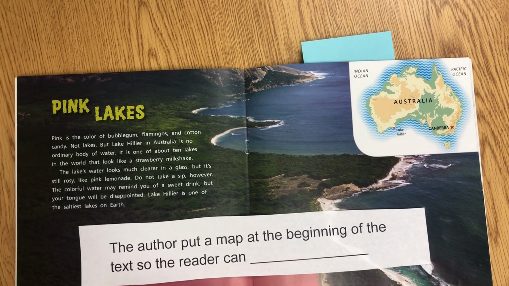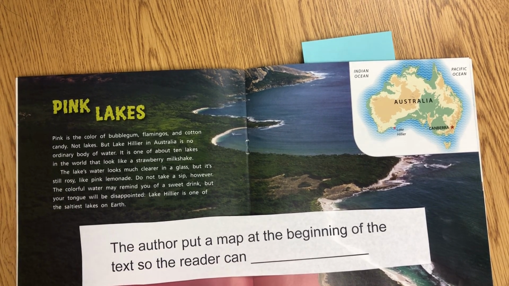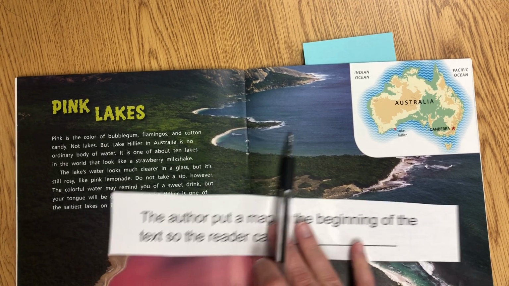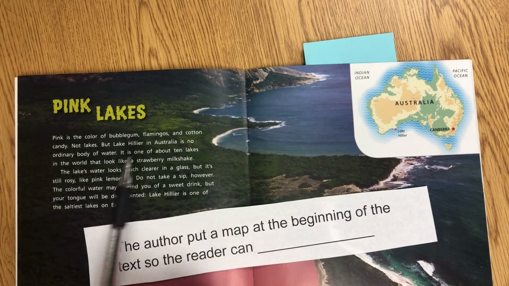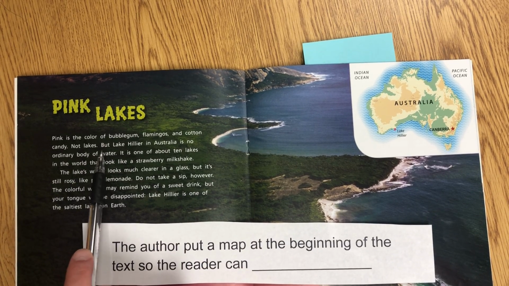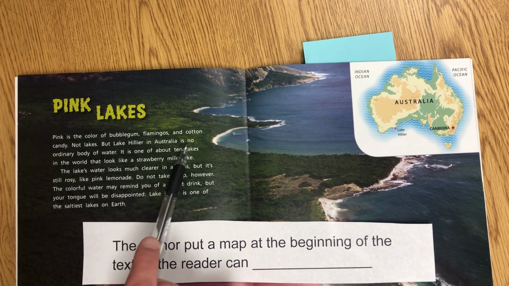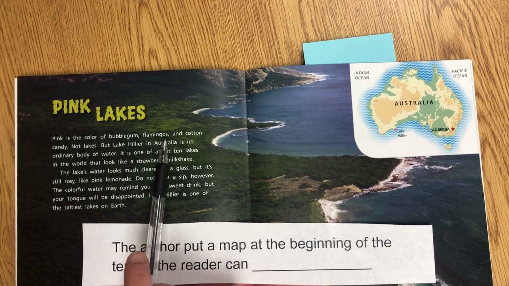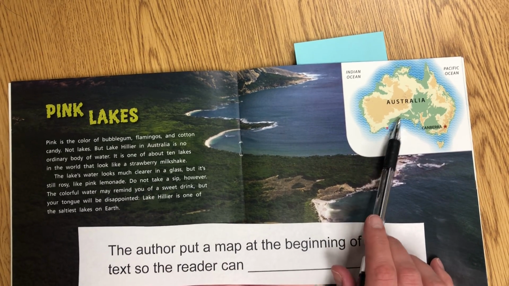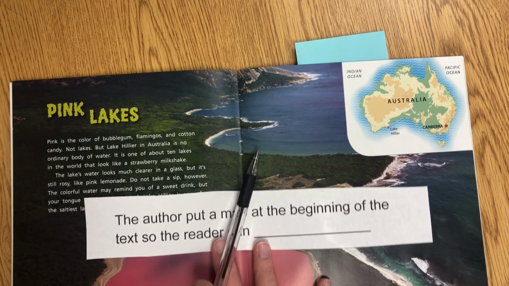Well, to answer this question, let's look at our story that we had from the other day, Pink Lakes. If you remember, it's talking about this lake right here and why it's pink. I'm going to read a little bit, and it says right here, but Lake Hillier in Australia is no ordinary body of water. So we know that it's located in Australia. Over here, you see a map.